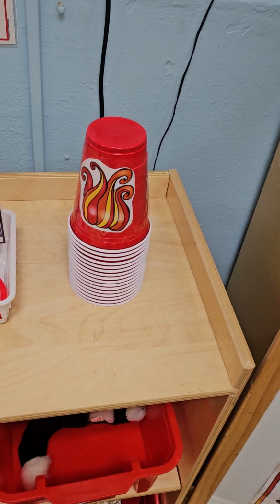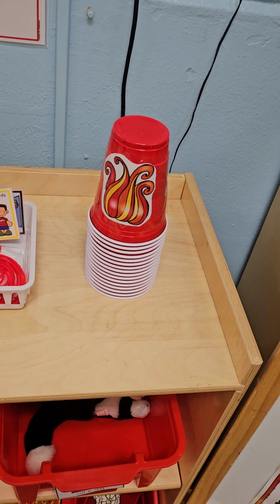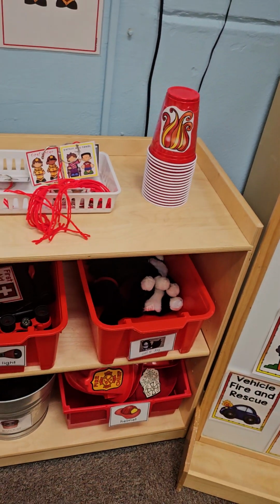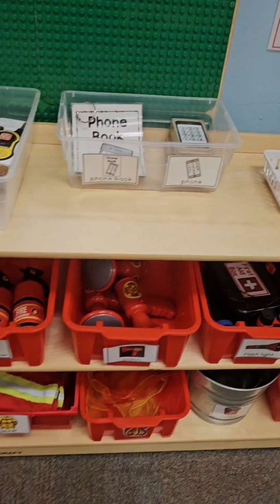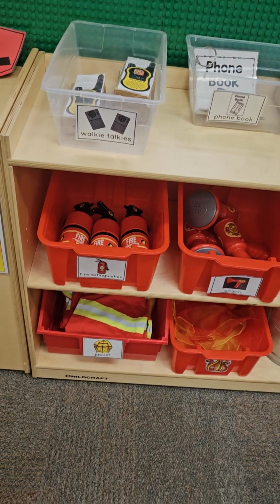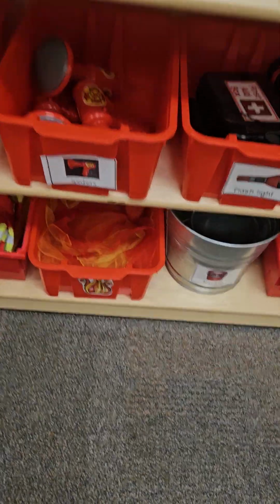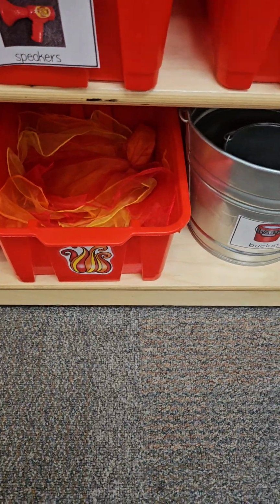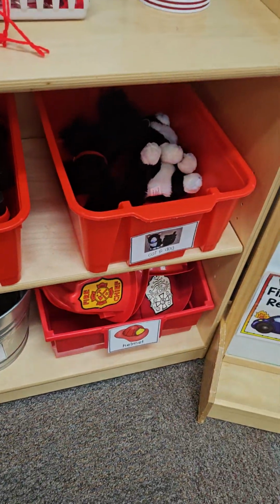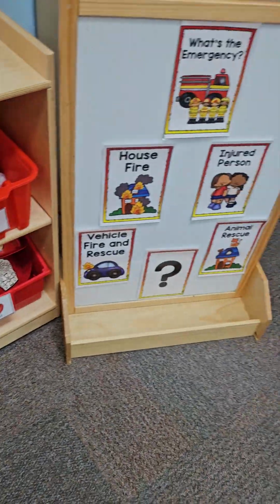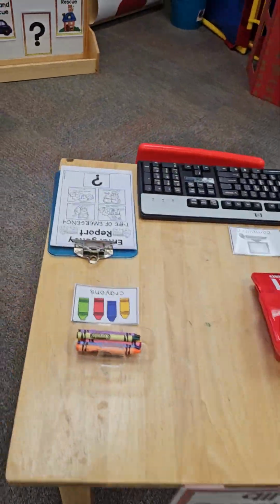They will be building their fire with cups, so they can stack those and pyramid them, and they might need a little help with that. Let them problem solve, but ask those questions to help guide them. And then of course there's dress up stuff. Here is some fire. And then there's a dog and a cat in there so that they can help rescue, because we have the 911 operators table here. They can answer the calls.